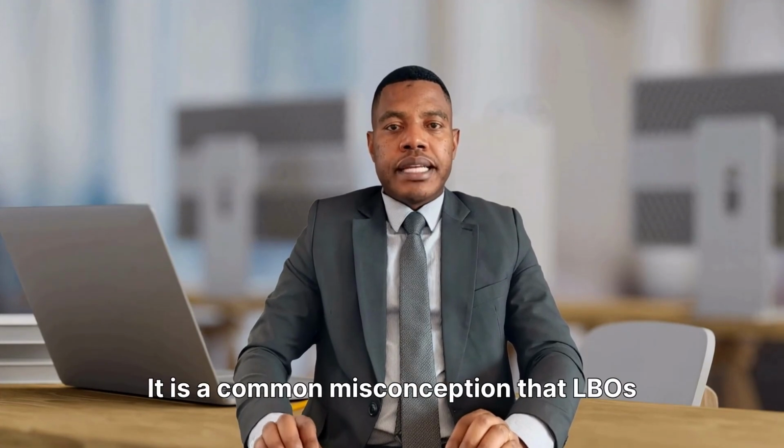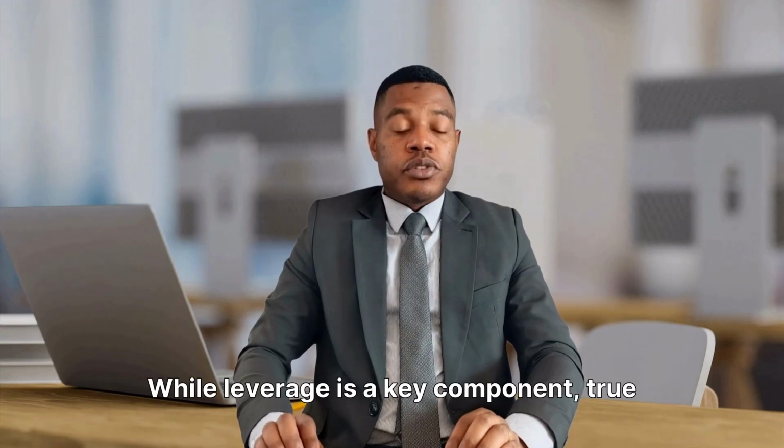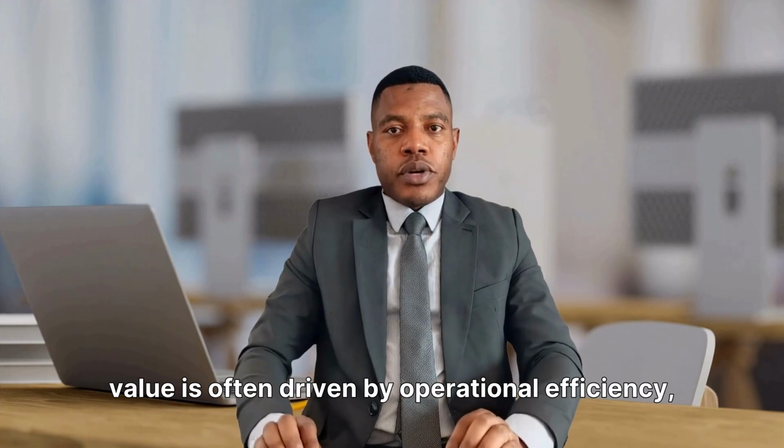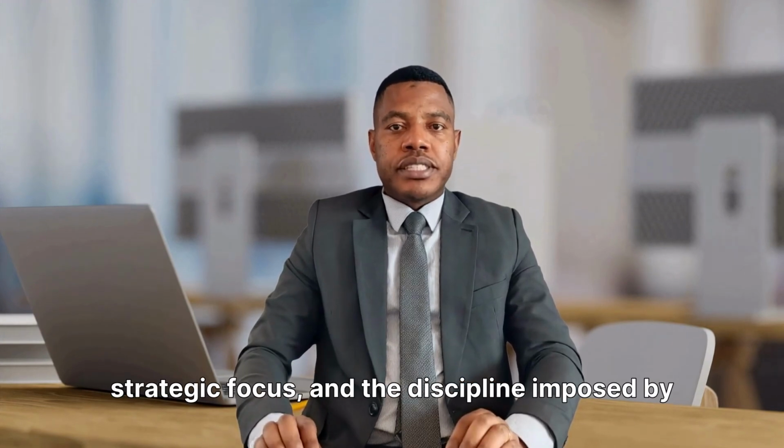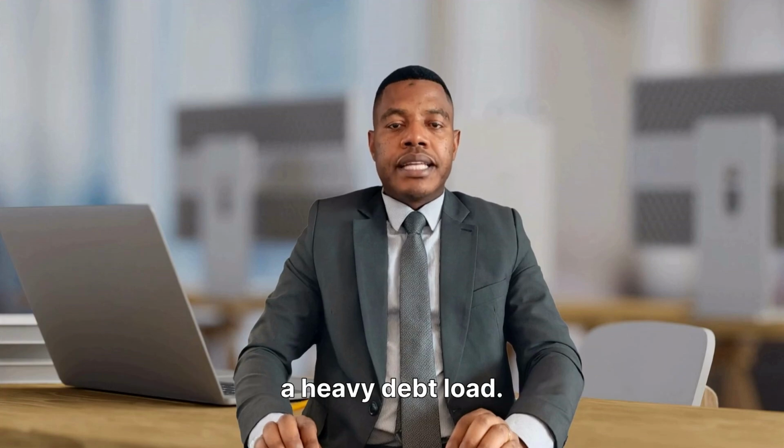Before we delve into the spreadsheets, it is crucial to understand the philosophy of value creation in a leveraged buyout. It is a common misconception that LBOs are purely about financial engineering. While leverage is a key component, true value is often driven by operational efficiency, strategic focus, and the discipline imposed by a heavy debt load.